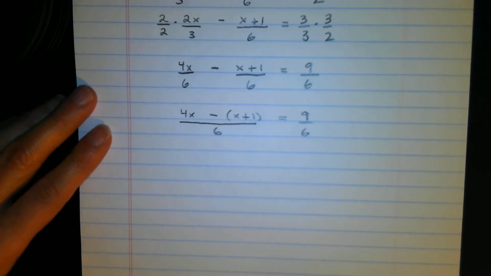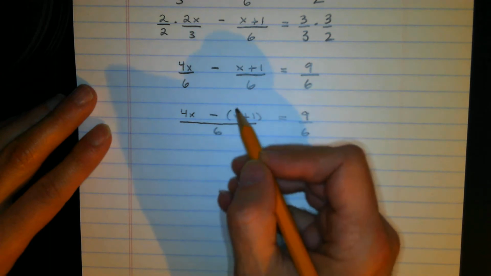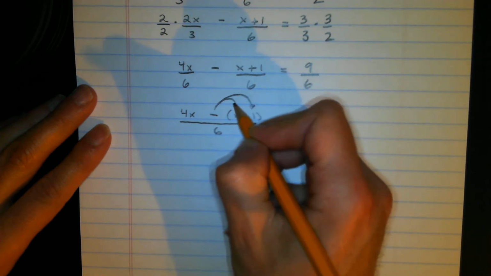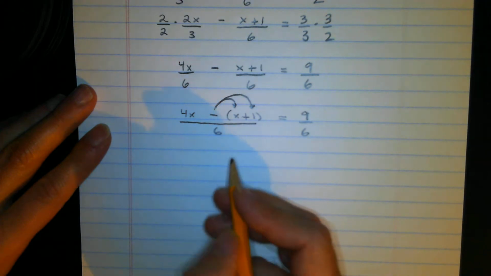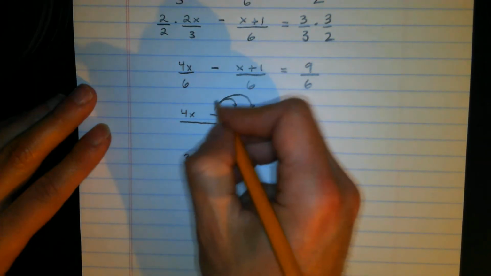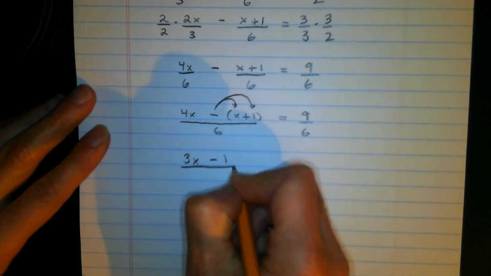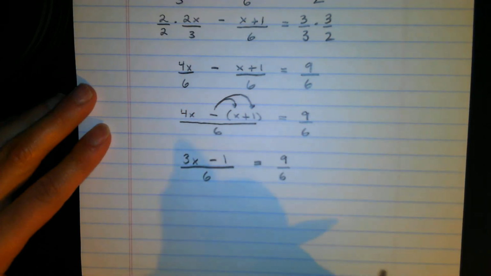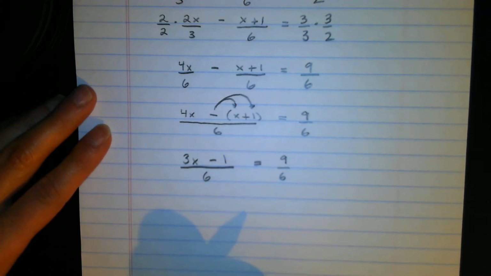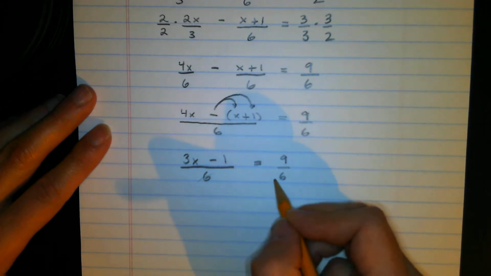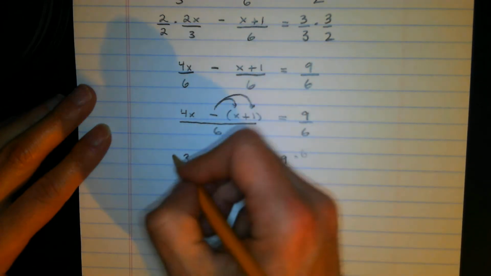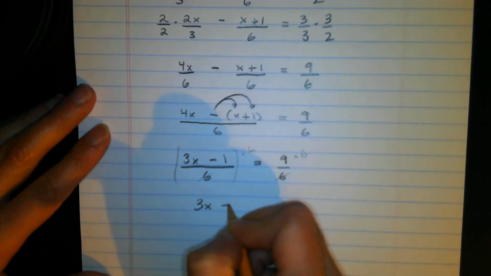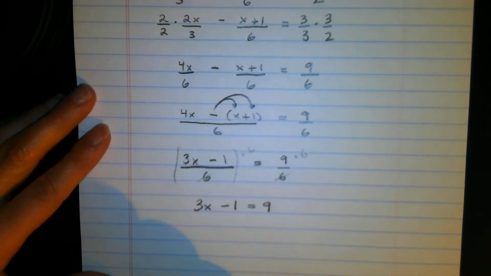Okay, now at this point, we're just going to simplify the numerator a bit more. I'm just going to distribute the negative sign. So I get 4x minus x is 3x. And then we distribute the negative to the 1 as well, which just gives us 3x minus 1 over 6. And now we can multiply both sides by 6, or use that property we stated right at the beginning to cancel the denominators. I think you'd see most people just say, let's multiply that side by 6, multiply that side by 6, like so. And that just leaves us with a linear equation, 3x minus 1 equals 9.